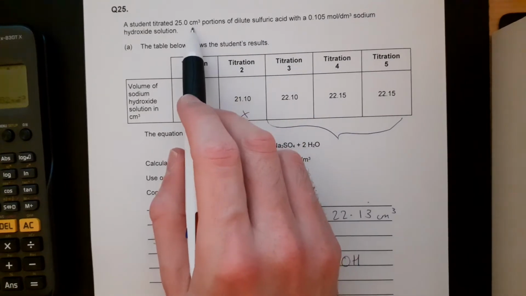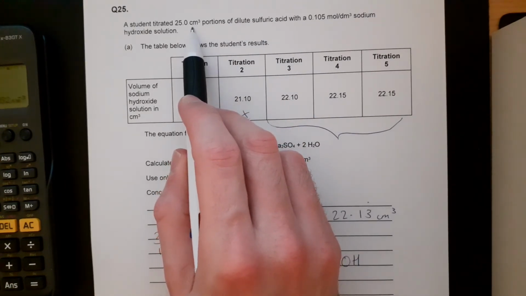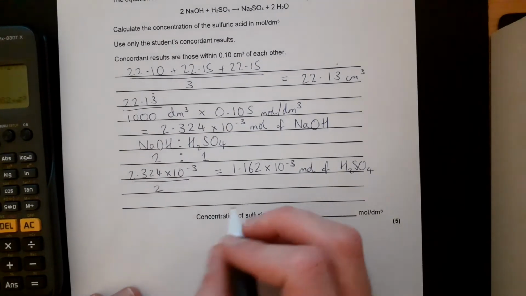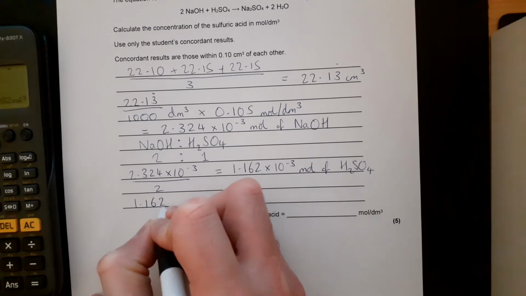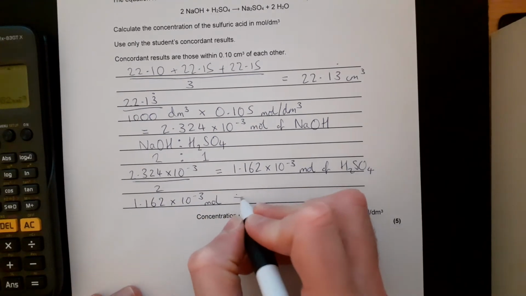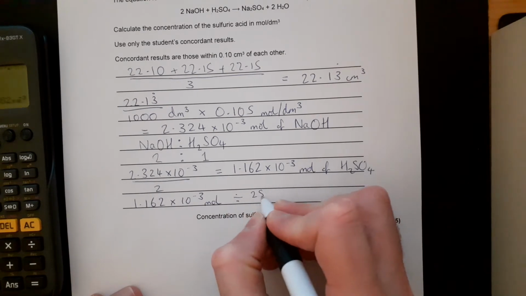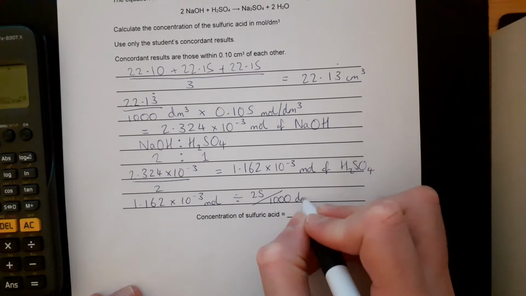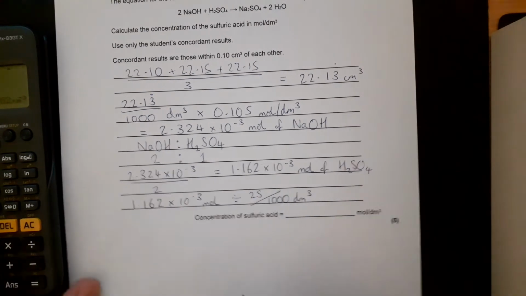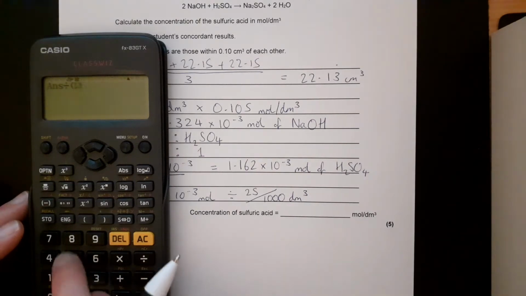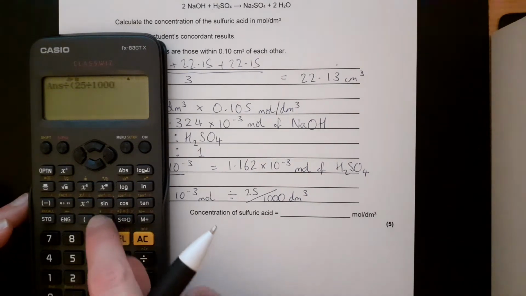Okay. But we need to get that into decimeters cubed, don't we? So we need to divide it by 1,000. So what we're going to do is this number of moles, 1.162 times 10 to the minus 3 moles, and we're going to divide that by the 25 centimeters cubed, but we need to do 25 divided by 1,000 to get it into decimeters cubed. So I'm going to do that value divided by, and then in brackets, 25 divided by 1,000.